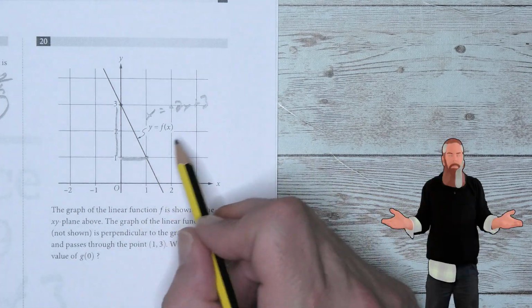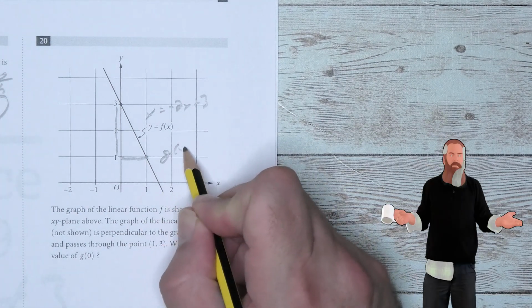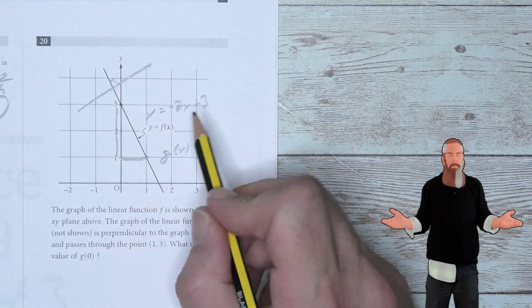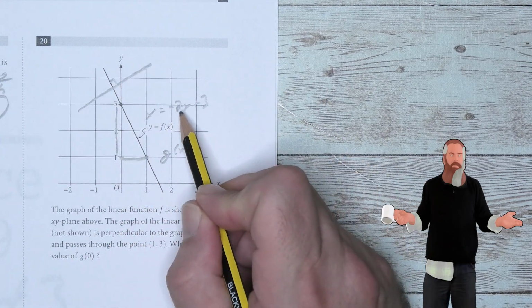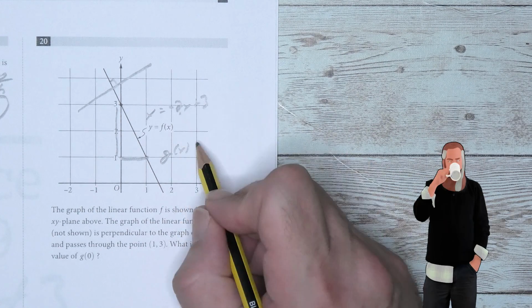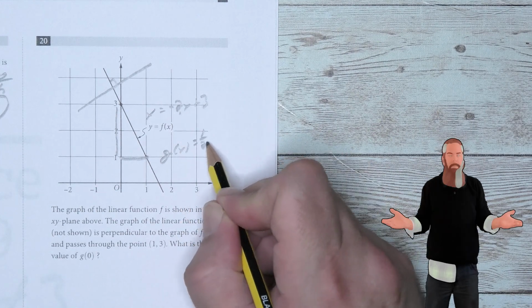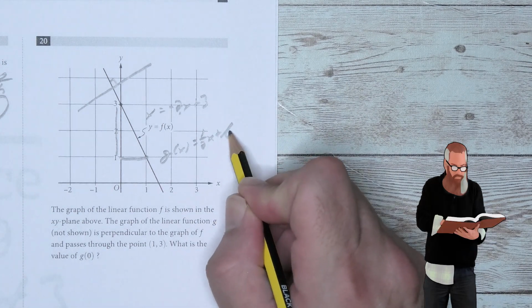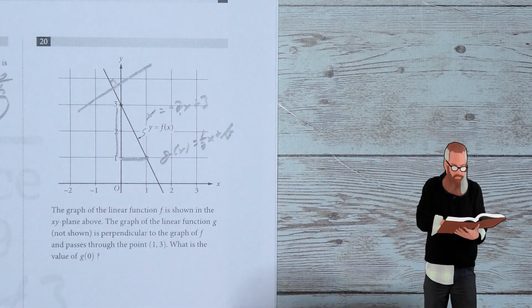Now this would mean that g of x would have a slope which is perpendicular. It has to hit at 90 degrees. That is the opposite inverse of this slope, which means we're looking at a positive 1/2 x. But we don't know what the b value is, so we can just put a plus b there.